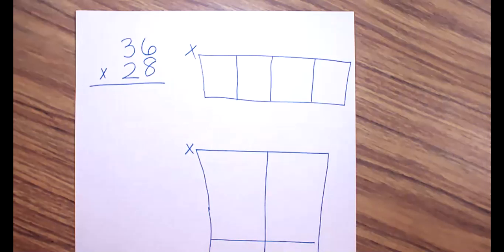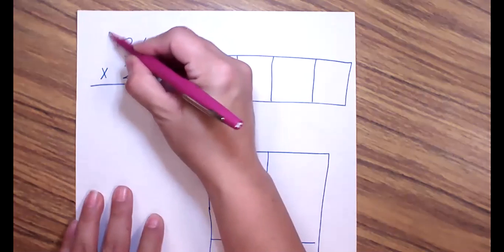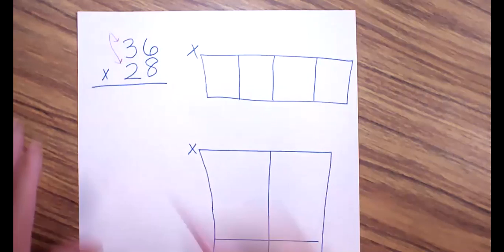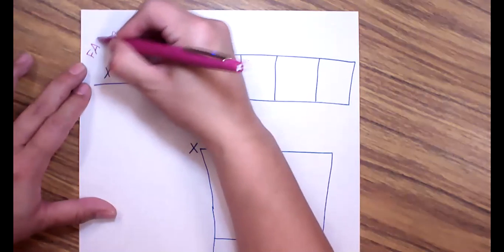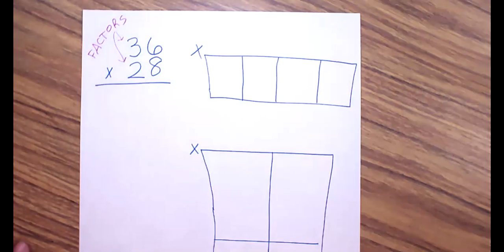36 multiplied by 28. Now, first of all, I'd like to ask you, what do you call this number and this number? Those are the 2 numbers that you're multiplying, and they're called a factor. Those are the factors. Here we have 2 factors that have digits in the ones and tens.